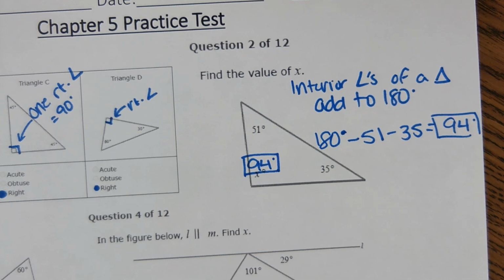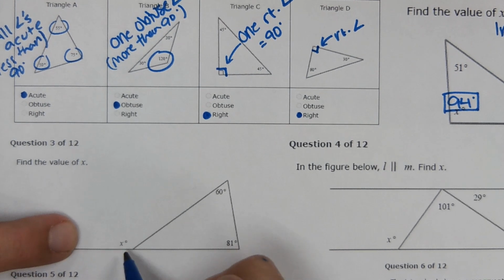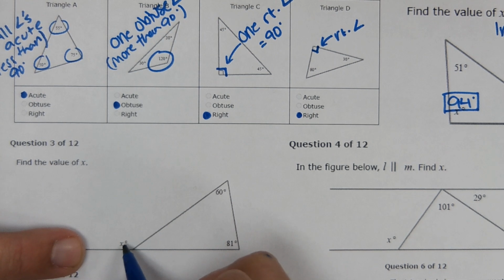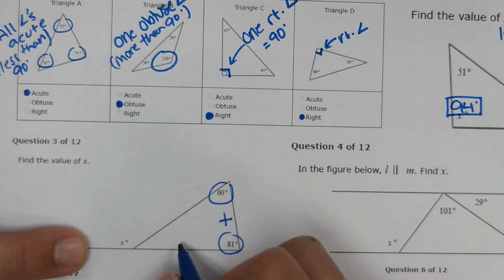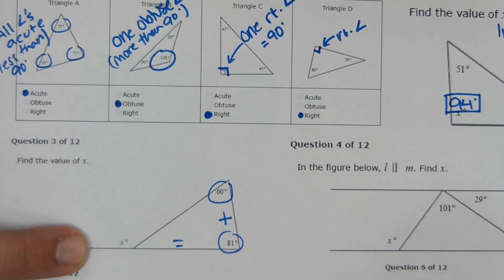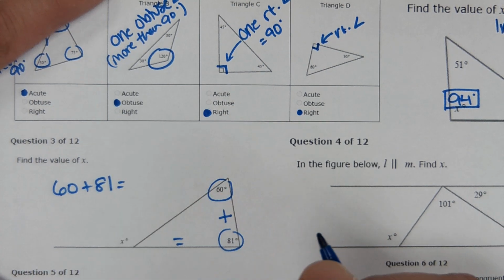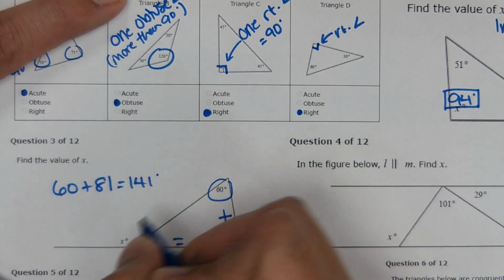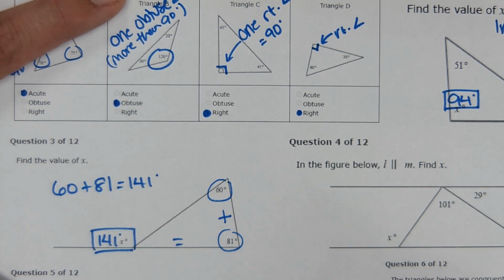Then the next one asks for the value of x. This is an exterior angle. If you add the remote interior angles together, then it'll equal this exterior angle. So you can add 60 plus 81, which comes out to 141 degrees, and that is your angle here. And that's how you get that.